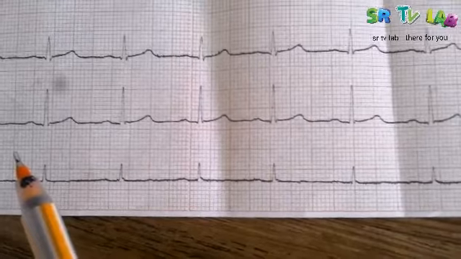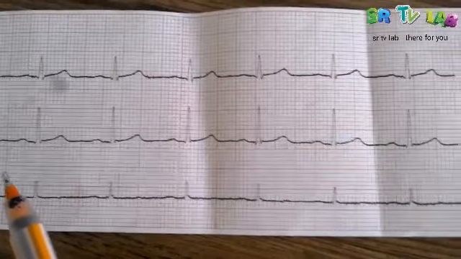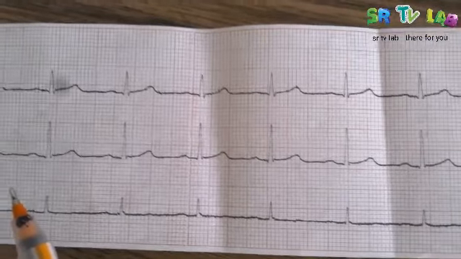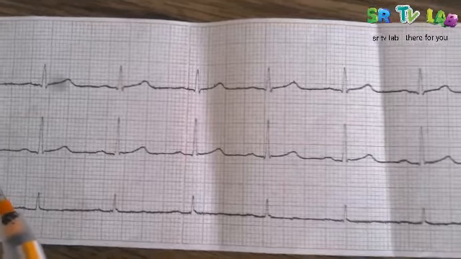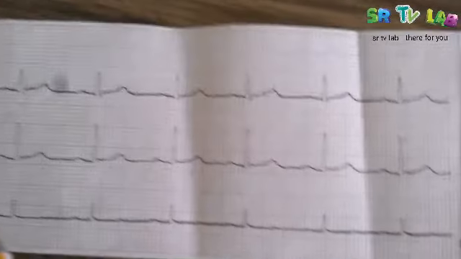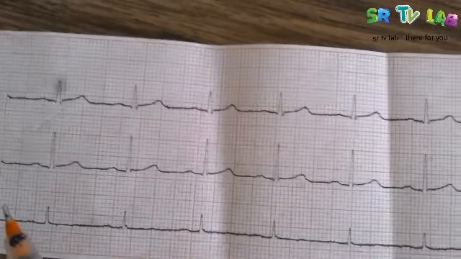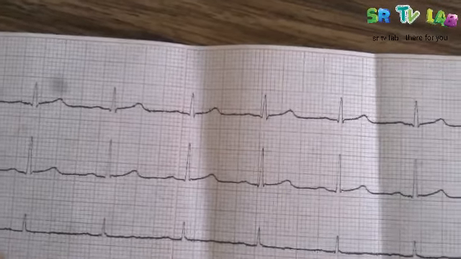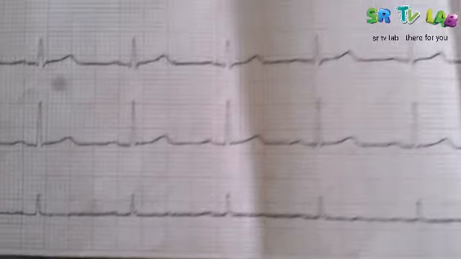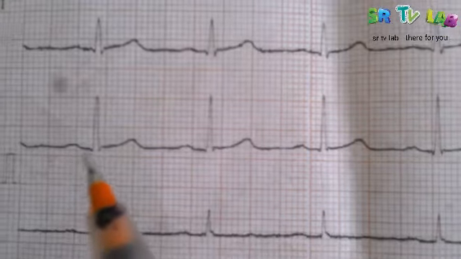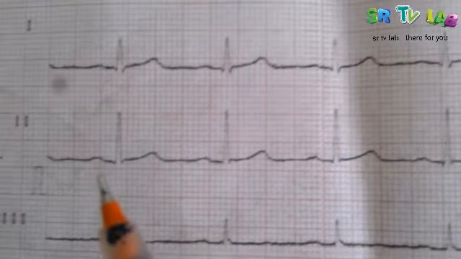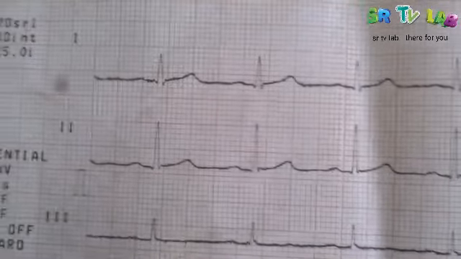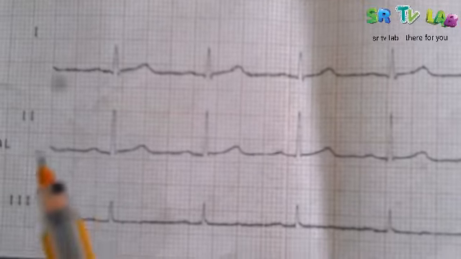It will be 0.04. Therefore, if PR interval is 0.12 to 0.20, which means it is between how many? 3 small squares to how many small squares? 5 small squares. Now let's see. Look at this. Let me zoom it clearly. Okay, all right. Let's have a look at this.